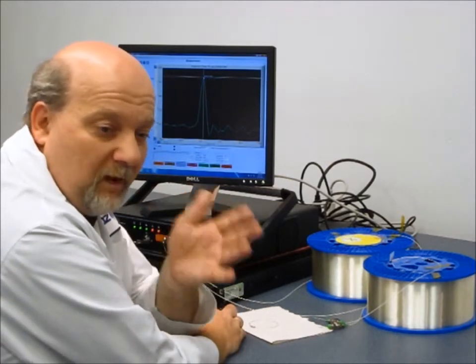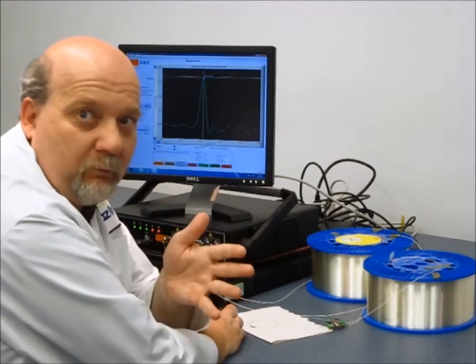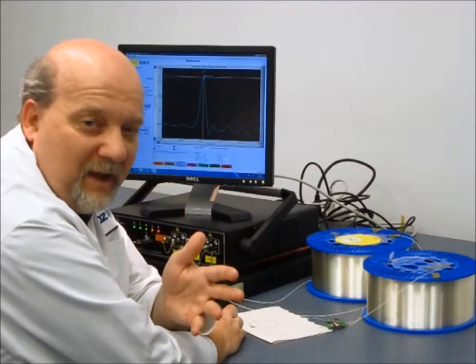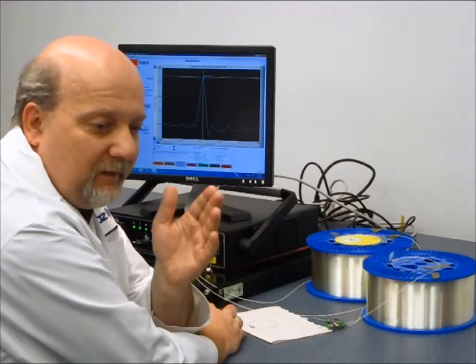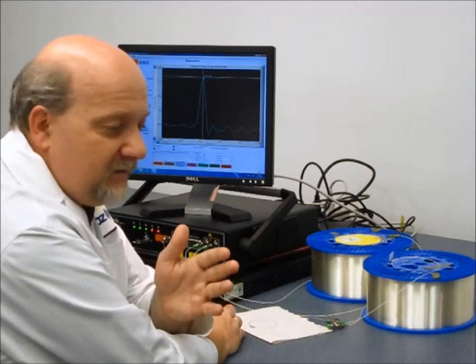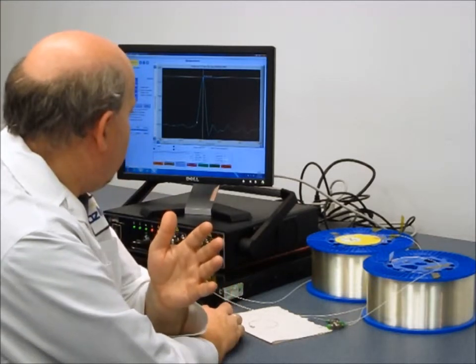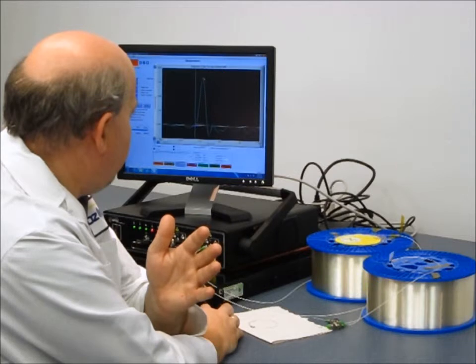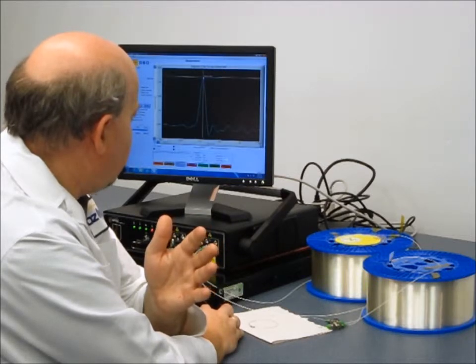Bear in mind as well that with the pulse width of 25 nanoseconds, our resolution of the instrument is only 2.5 meters. So we are seeing discrete changes here going only about 2-3 meters in. We can see that change.